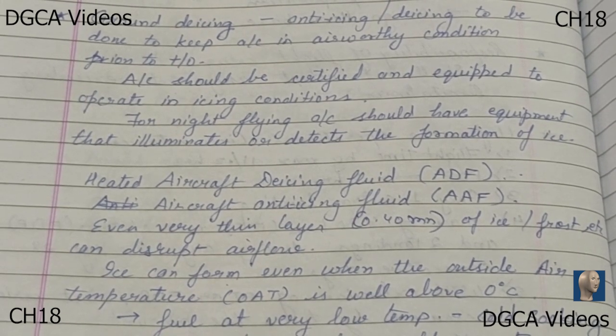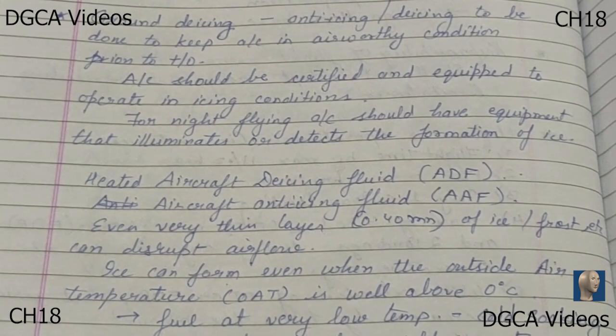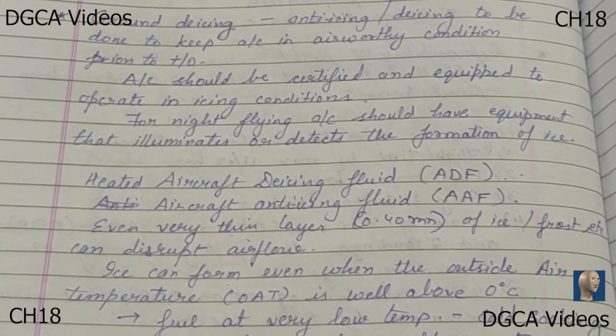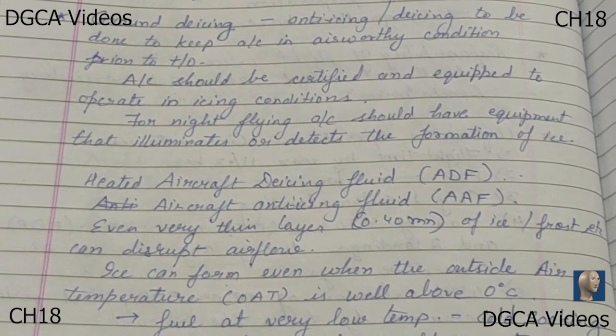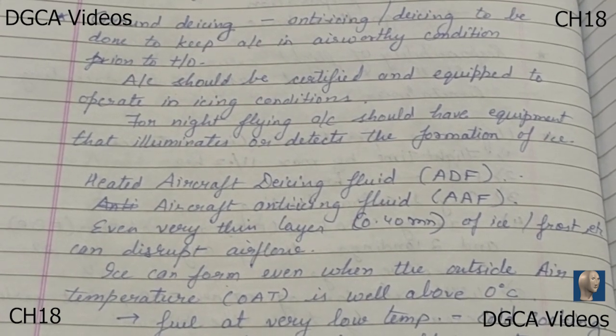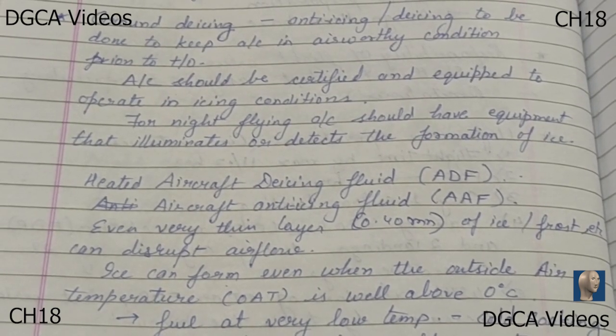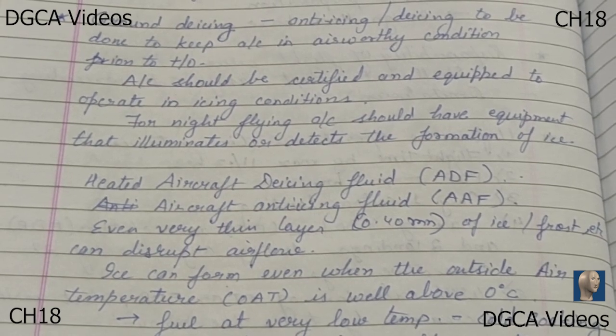Some de-icing fluids are used on the ground, but they can only be useful when the aircraft is on the ground. Once it becomes airborne, the onboard system will take over. As I told you, even a very little amount of ice becomes hazardous. If the thickness of the ice is 0.4 millimeter, that is also very hazardous, and it makes the surface rough.